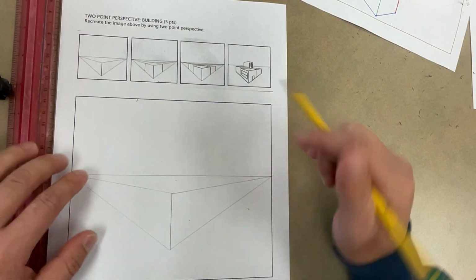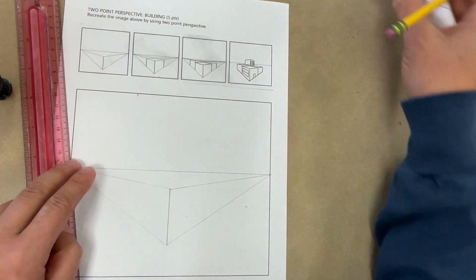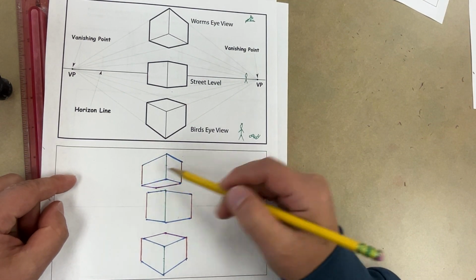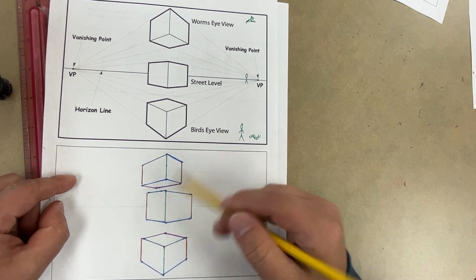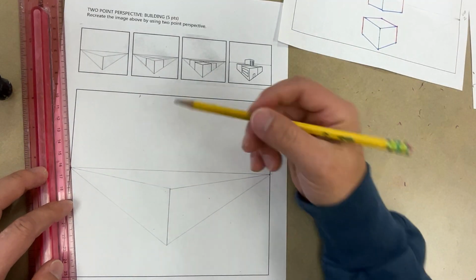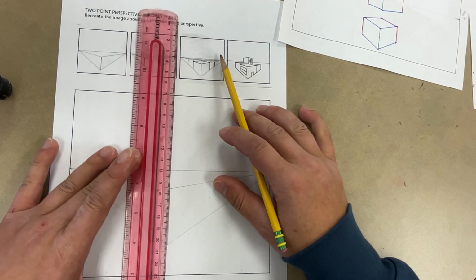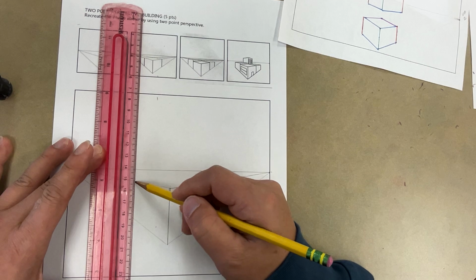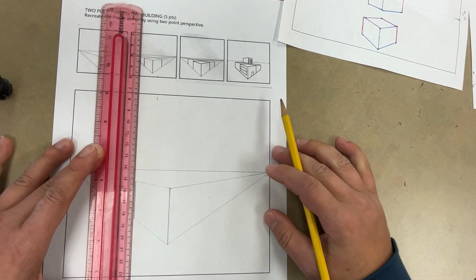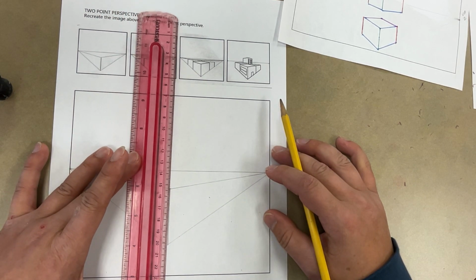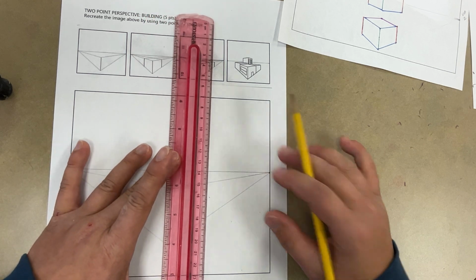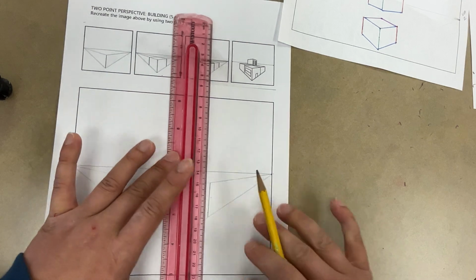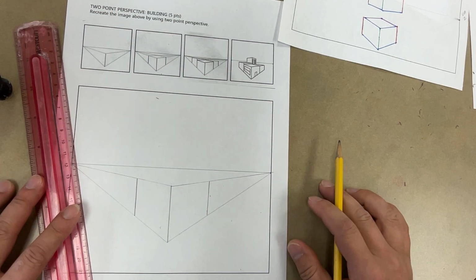Then what I need to do is establish the back edges to my boxes, or in this case, to my building. So all I'm going to do is take my ruler, slide it right over, and say, hey, this is the back edge to my box or my building over here. Slide it straight across. That's the back edge.